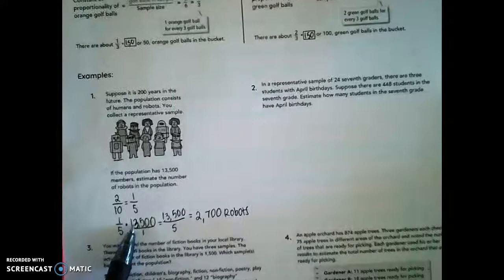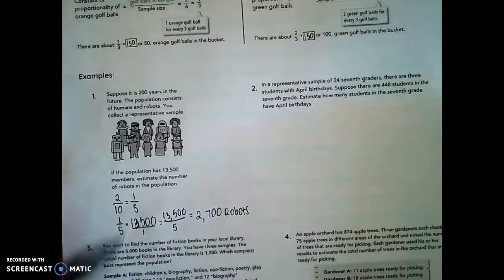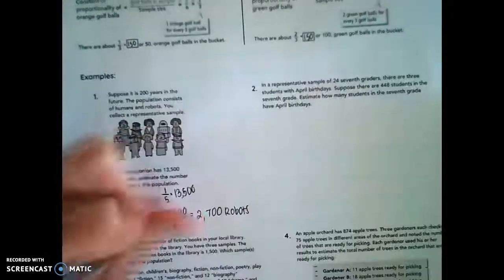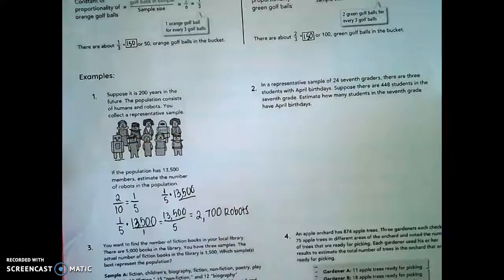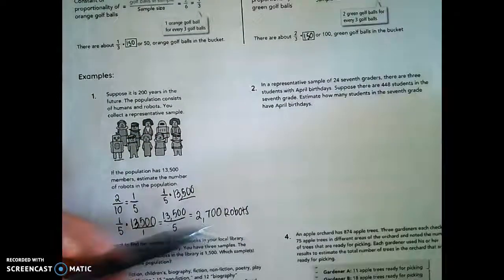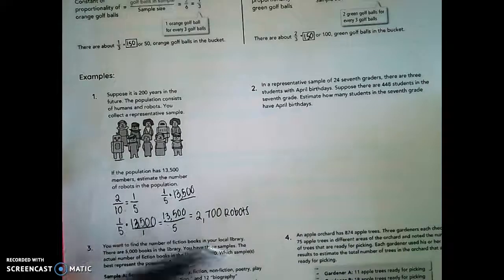We took 1 times 13,500, and then we divided it by 5. So a shortcut that we can always take when we have a fraction times a whole number is that we can take the numerator times the whole number and then divide it by the denominator to get the total number of robots. So we see that if this is a representative sample, which it is, we should have 2,700 robots in the population.